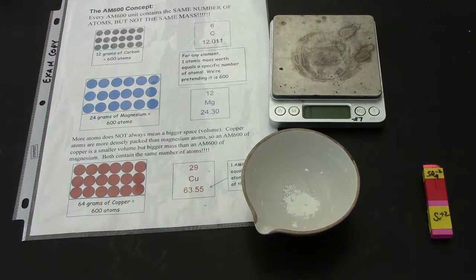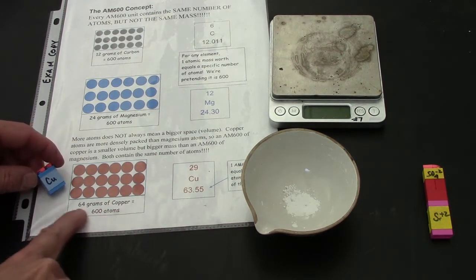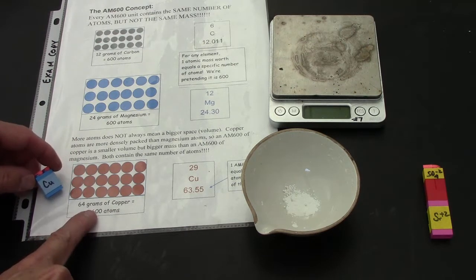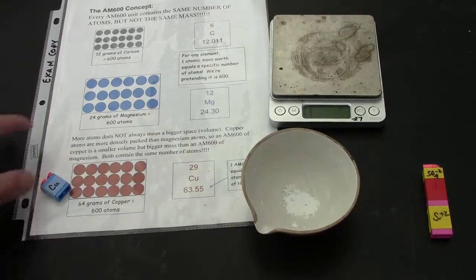In the blue and white lab, you're trying to count the atoms of copper and of strontium. Copper will be easy because it will be an element, and you just say if you have 64 grams of it, that's 600 atoms. Pretty easy to do.